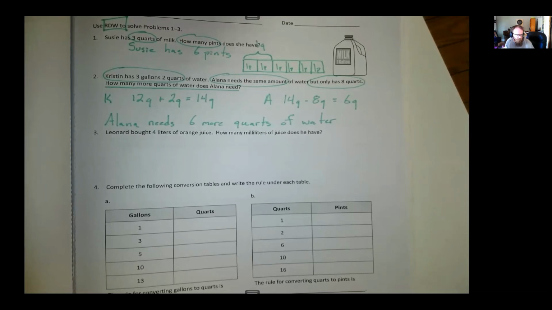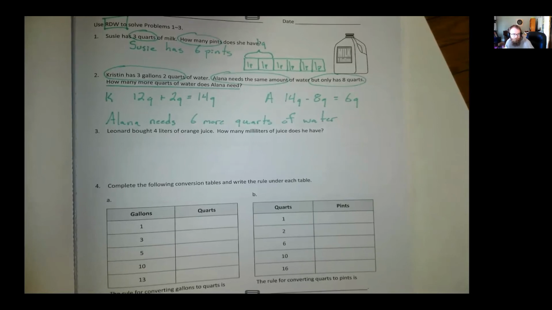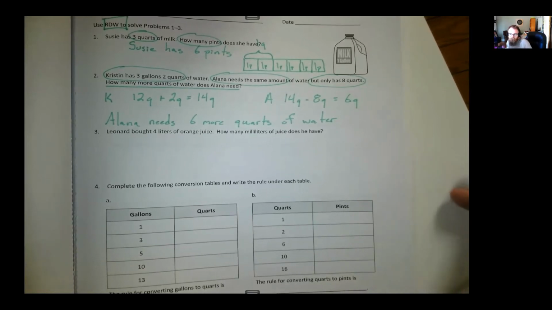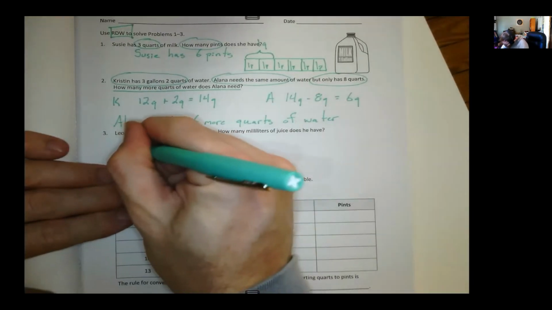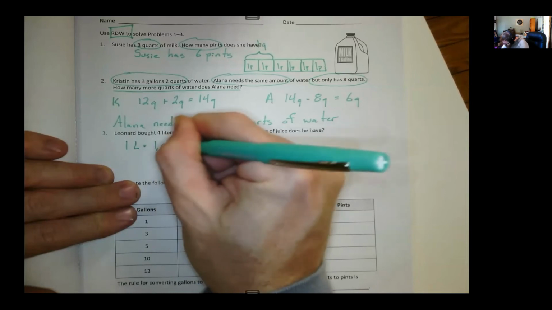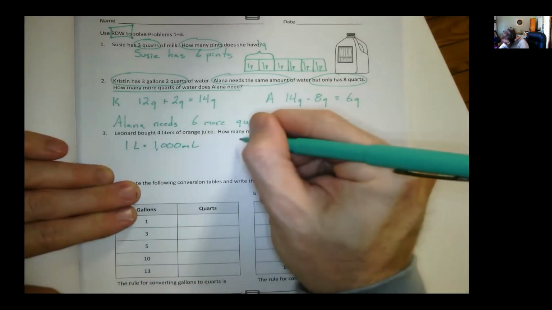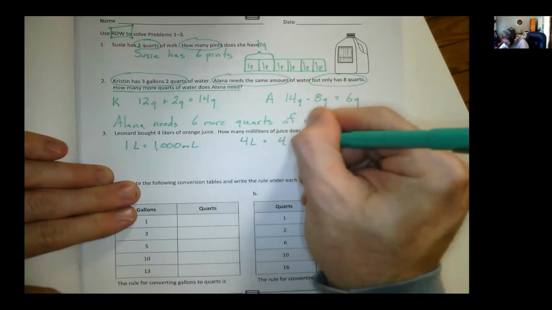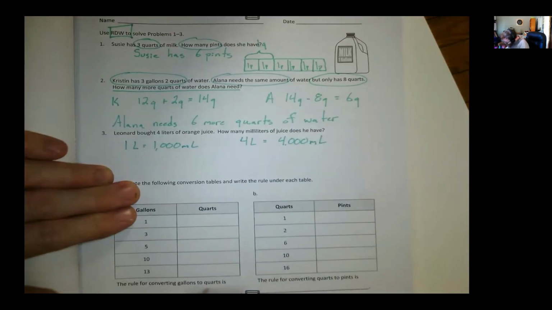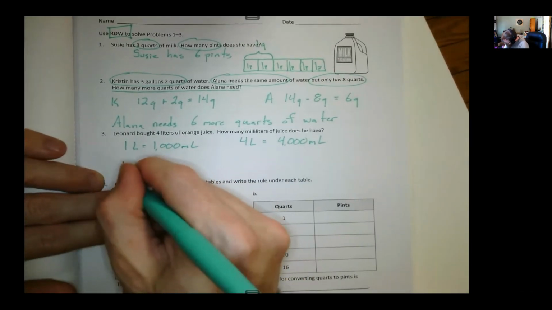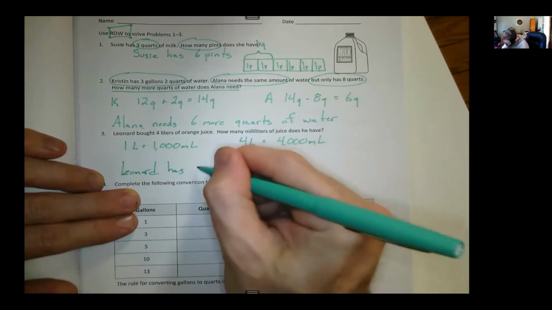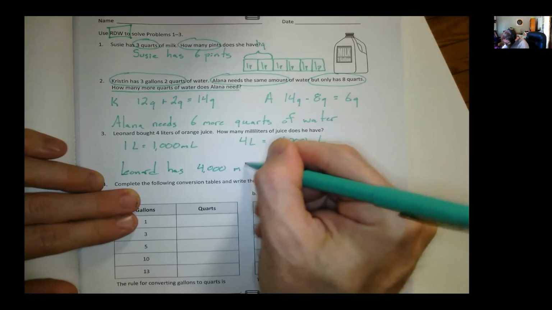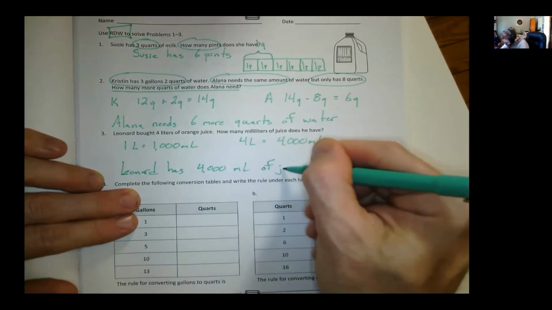And that prefix milli means 1,000. So if Leonard has 4 liters, how many milliliters is that? Each liter is 1,000 milliliters. So 1 liter equals 1,000 milliliters. And that means that 4 liters equals 4,000 milliliters. Leonard has 4,000 milliliters of juice.